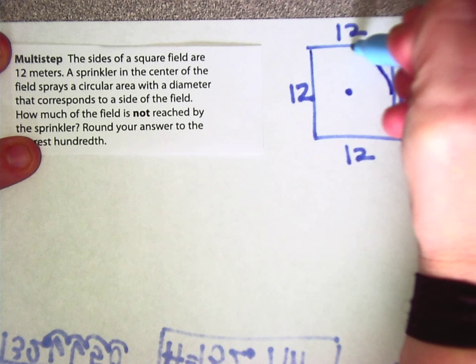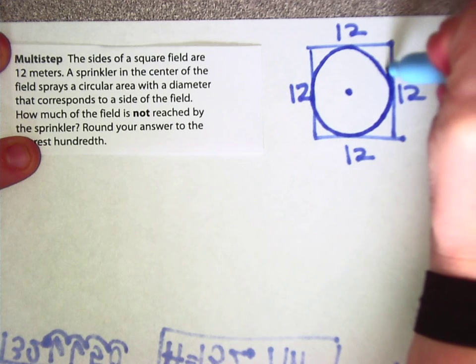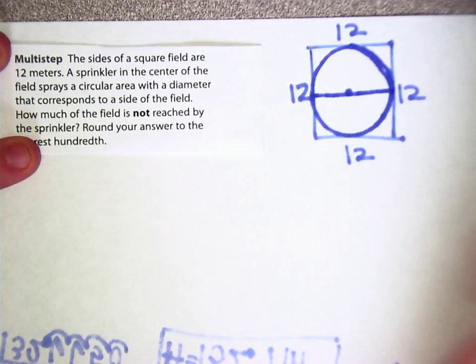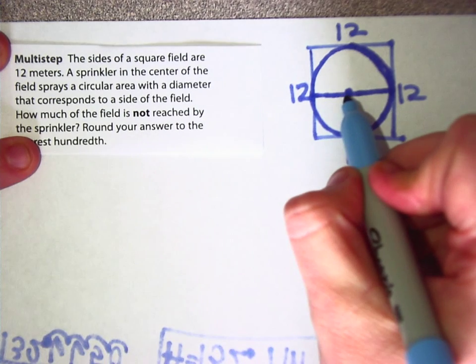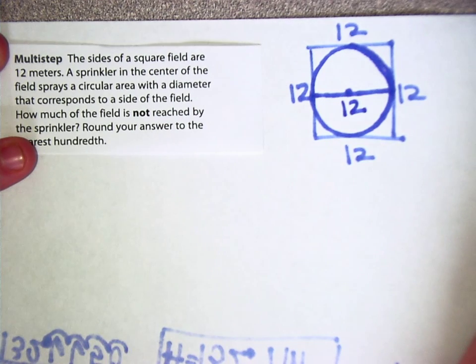So this is the area which our sprinkler sprays. Okay? And it says it's got a diameter that corresponds with the sides. So if all of my sides are 12, what is my diameter? My diameter is also 12.